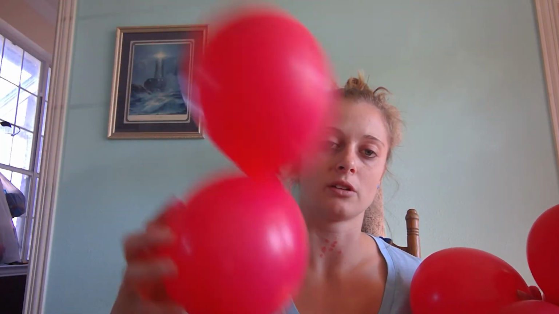Okay, the final geometry I have is the octahedral geometry, which has 6 electron domains. So we're going to just say 1 electron, 2 electron, 3, 4, 5 electron, and then 6 electron. Okay, we are going to twist 2 sets of 2 together.